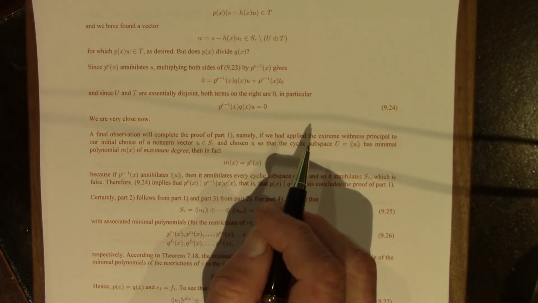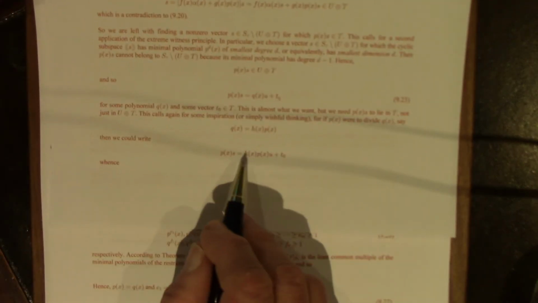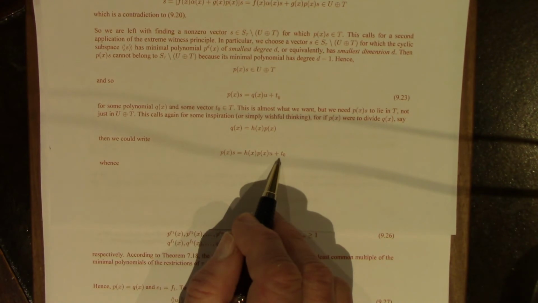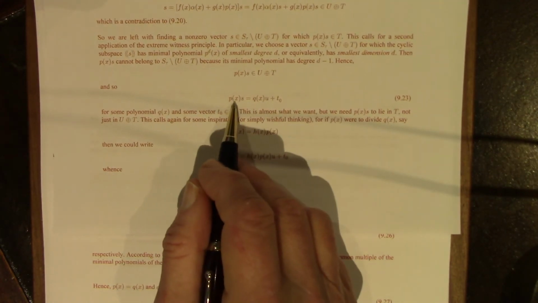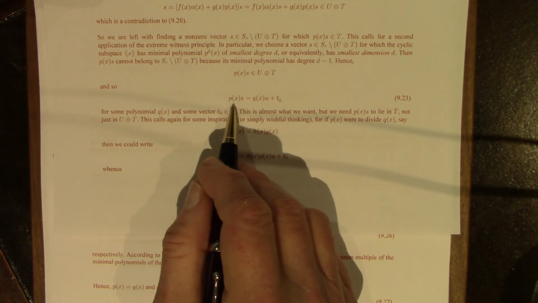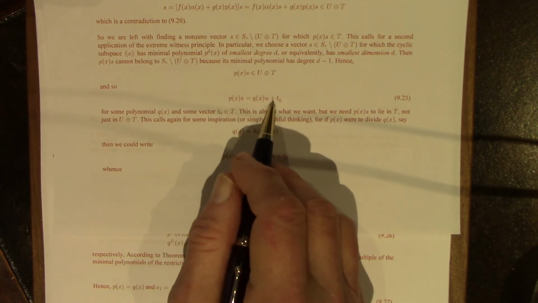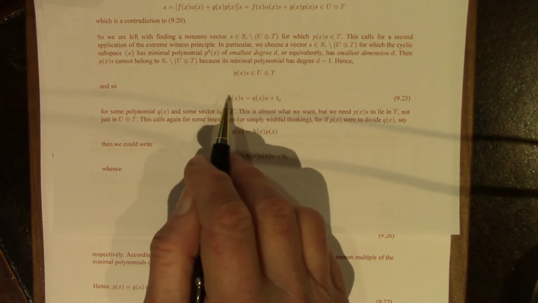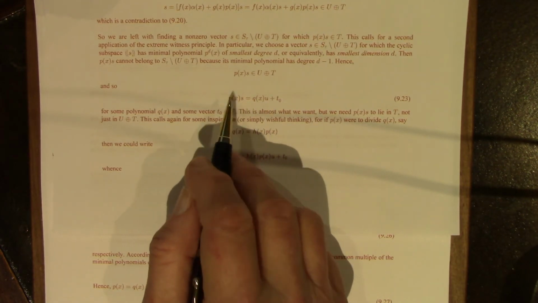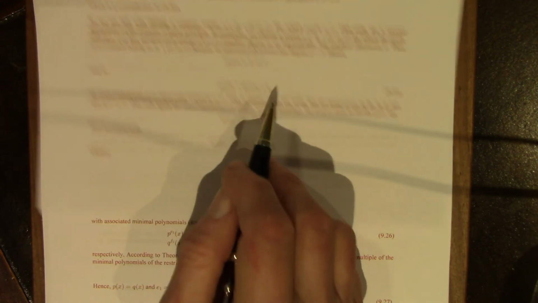Well, our only ammunition is this formula. This one. Okay. p of x to the e annihilates everything. So if we hit both sides of this with p of x to the e minus 1, we'll get 0 on the left.